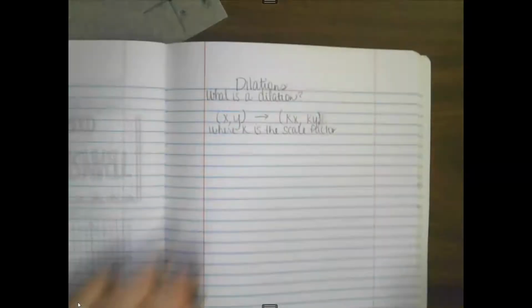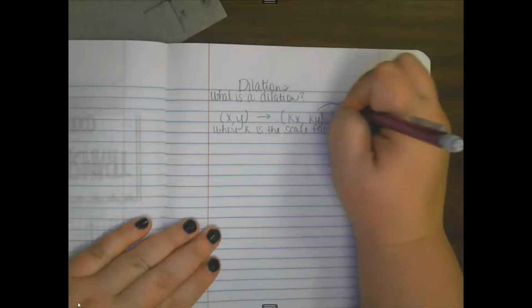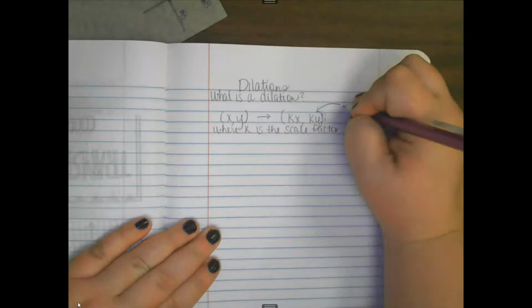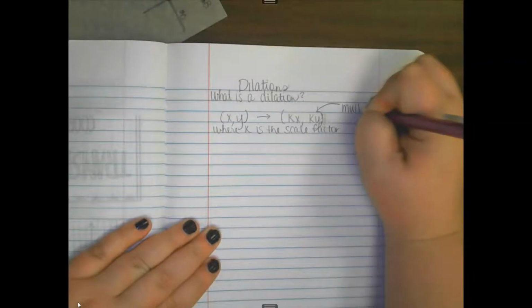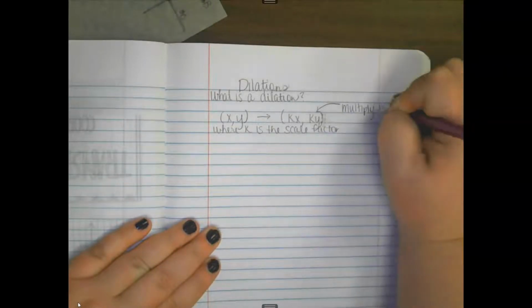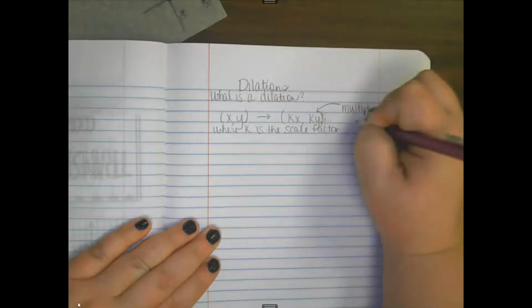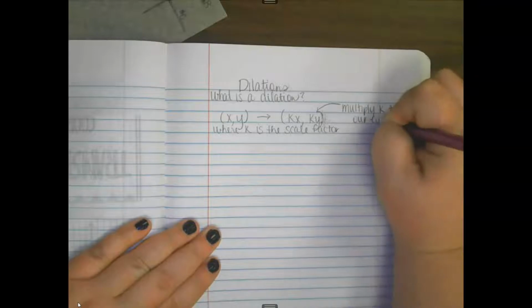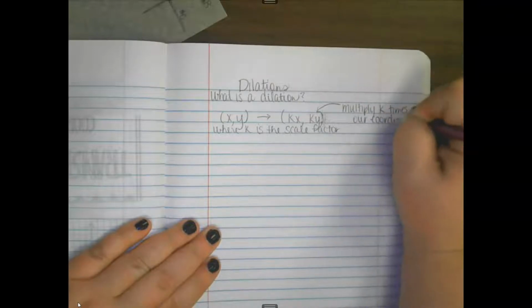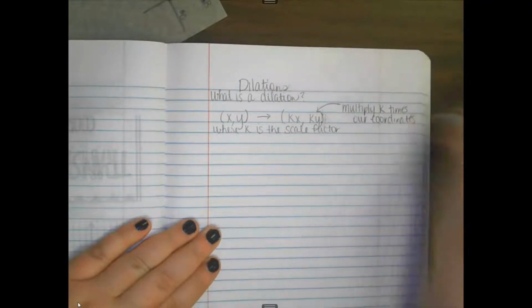All right, so what this means is, we're going to draw an arrow, we're going to multiply k times our coordinates.